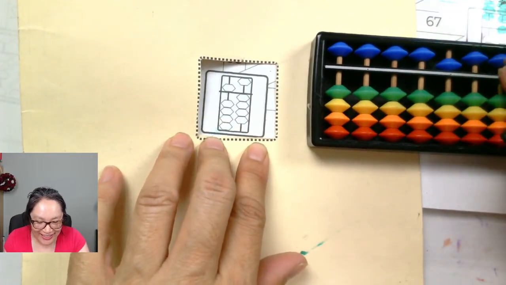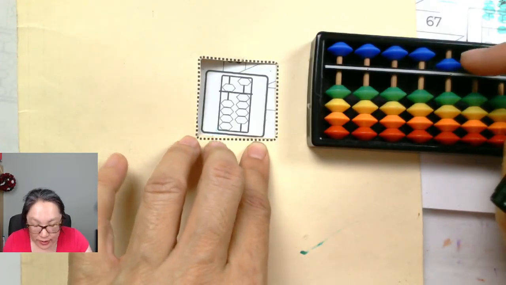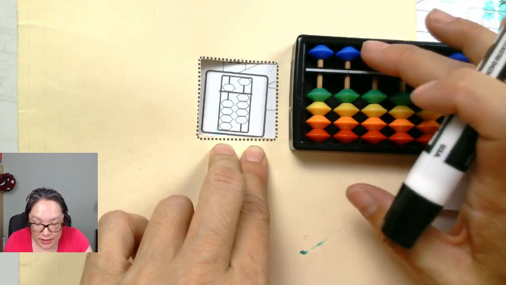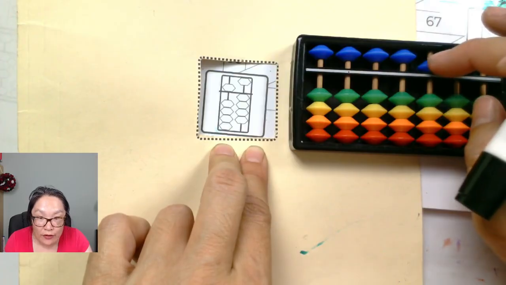No is still here. No! Okay, sorry. Okay, 5, right? Does that make sense? This is the value of 5. Because this is the value of 5, the top bead will always be a value of 5, no matter what.